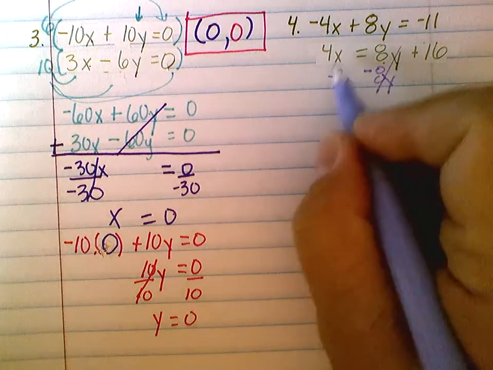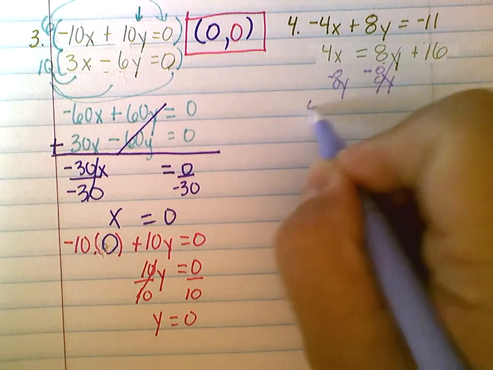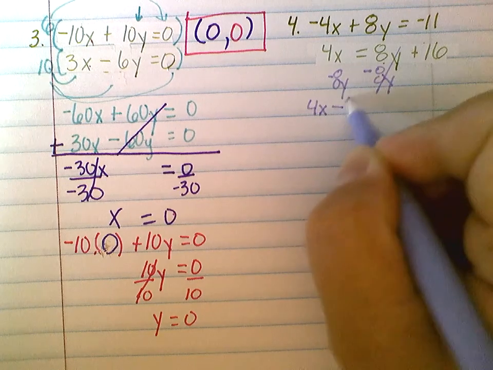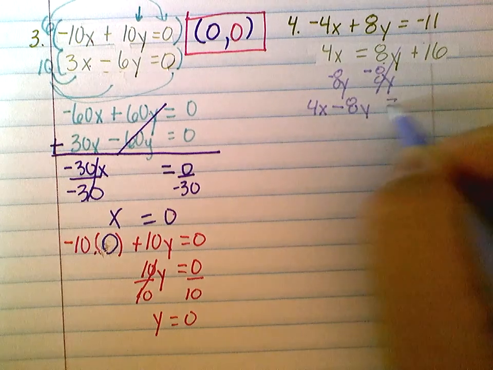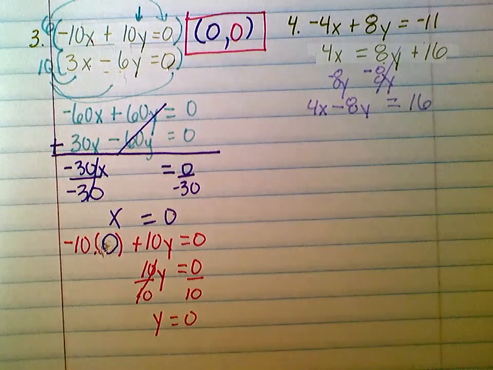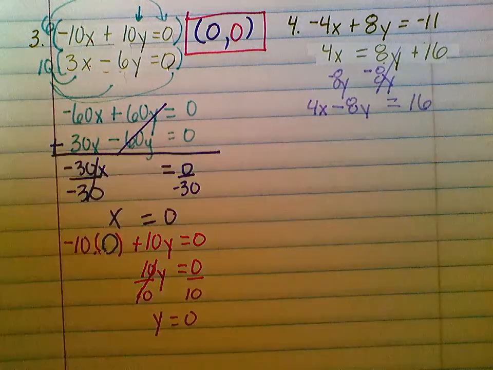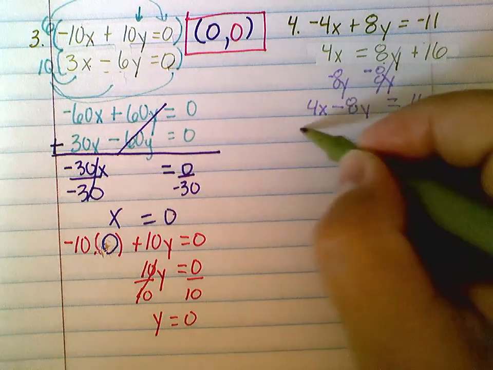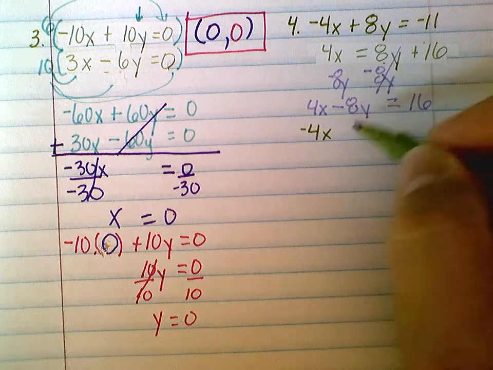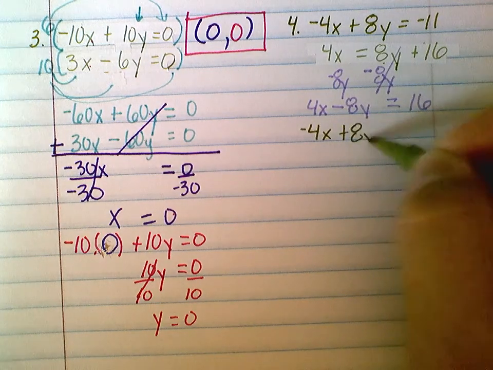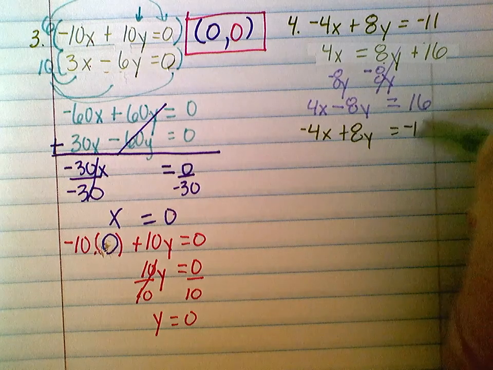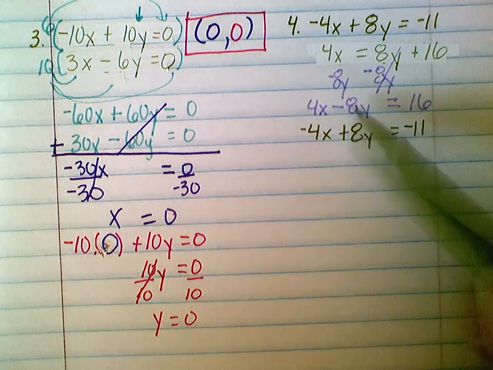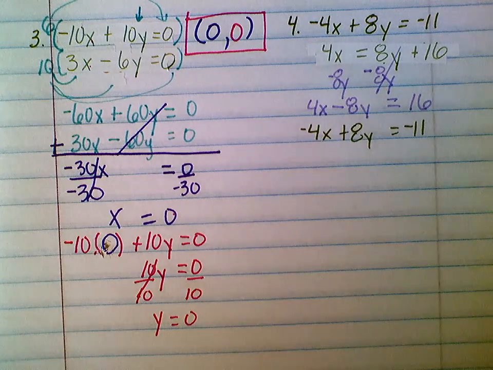This gives me 4x minus 8y equals 16. And if I copy down the first equation, which is negative 4x plus 8y equals negative 11, now everything is lined up.